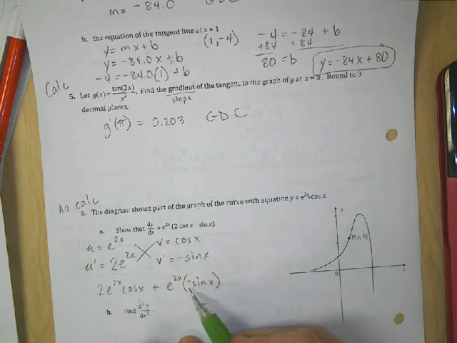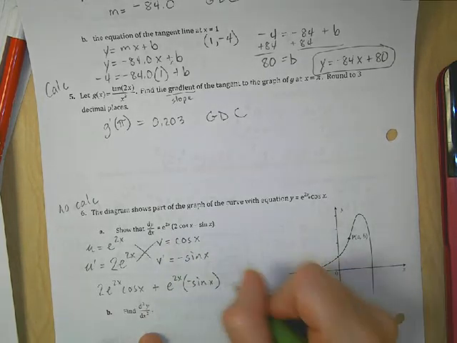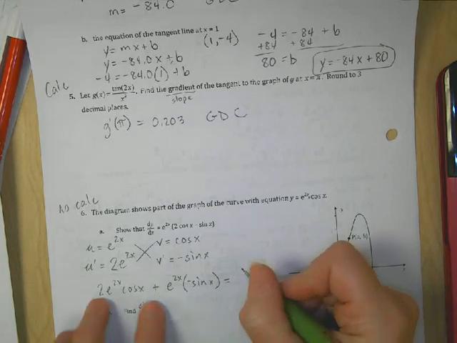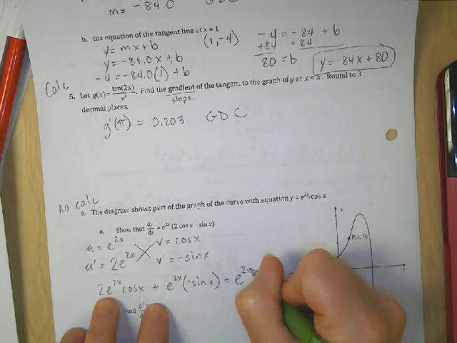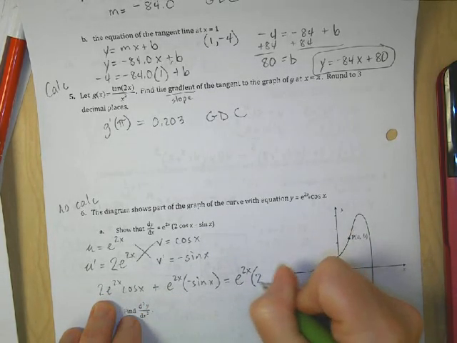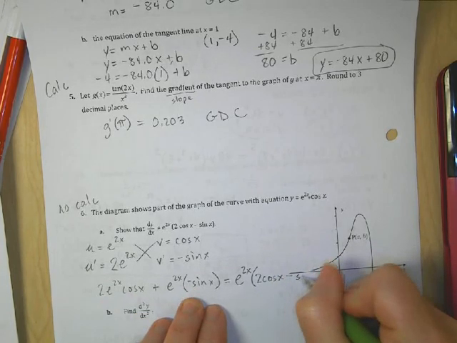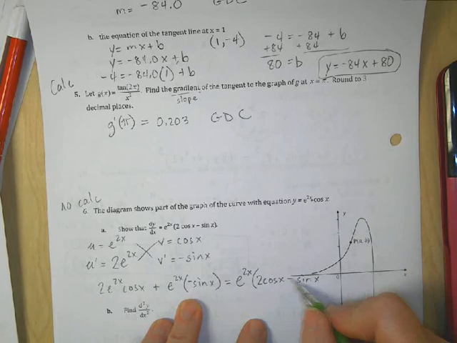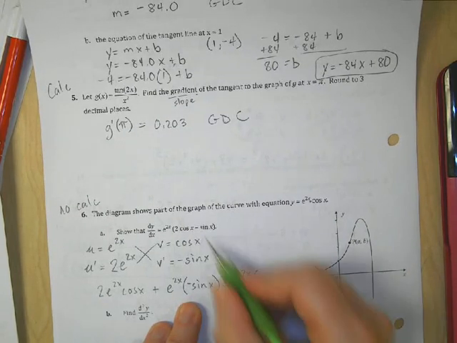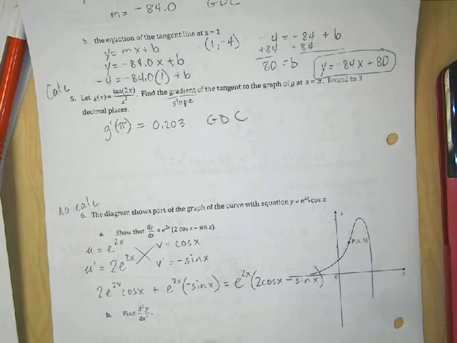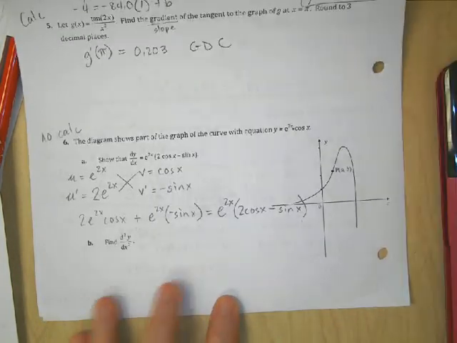So when I rewrite this, I'm going to factor out my e to the 2x, and I'm going to be left with 2 cosine x minus sine of x. Or I could have put plus a negative sine of x, but this matches what I'm supposed to get anyway, so there it is. All right, and then we want to find the second derivative.